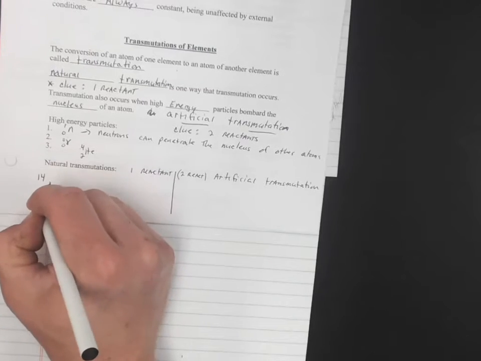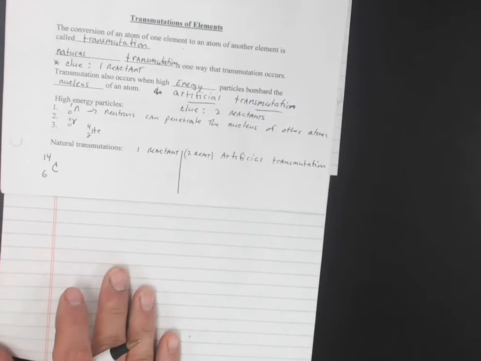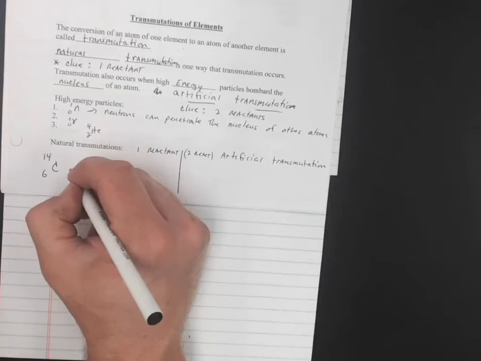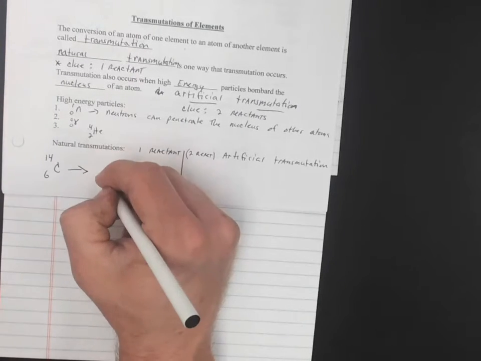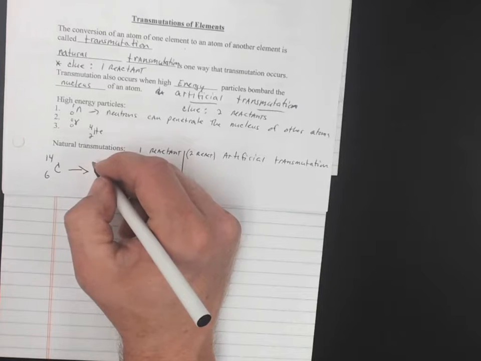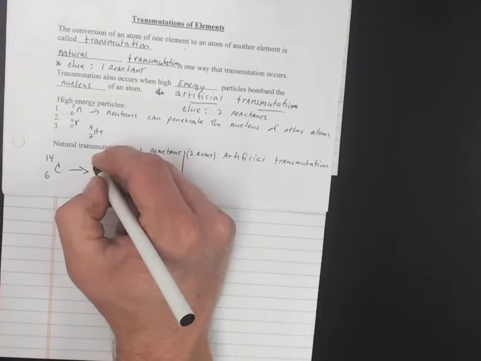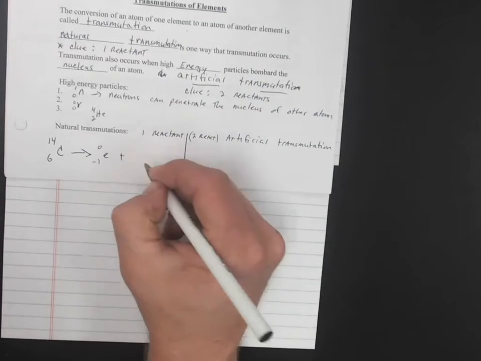A very common one that takes place is the breakdown of carbon-14 by radioactive decay, and this is a beta particle emitter. Just to give us some practice, what would be the other particle that we get? It emits a beta particle.